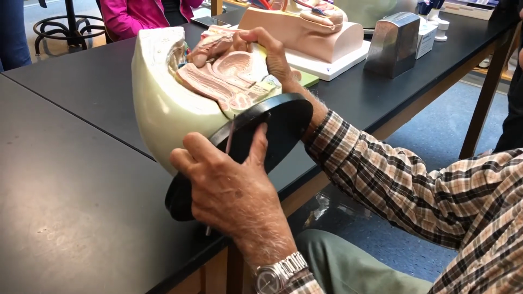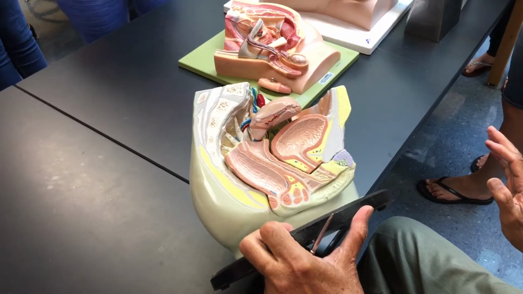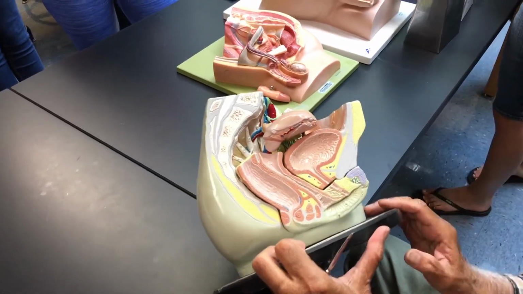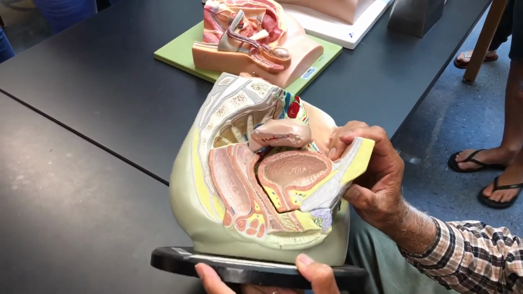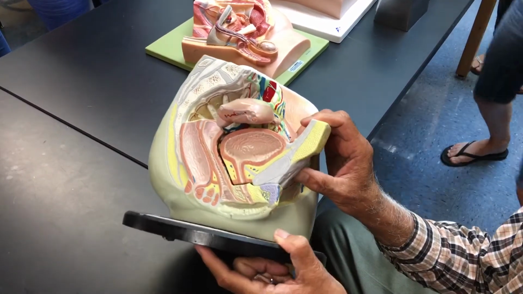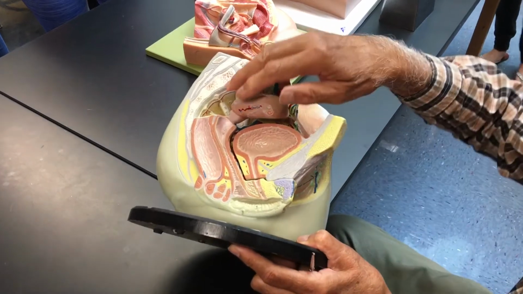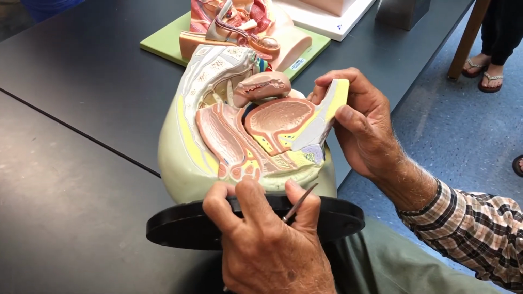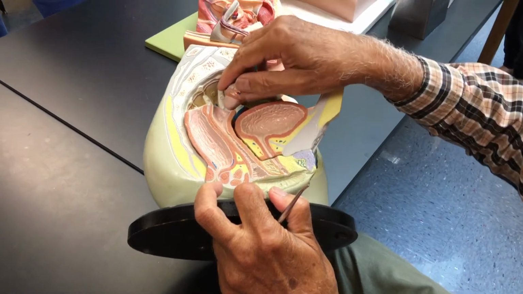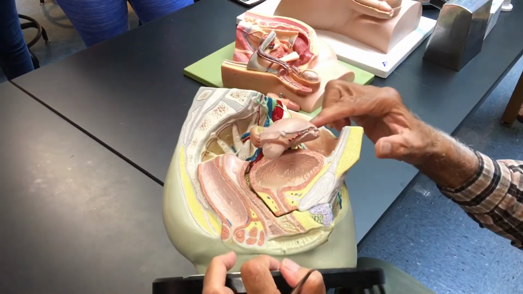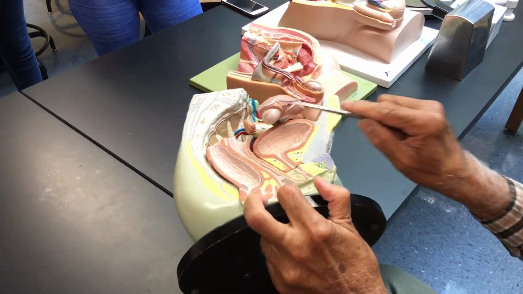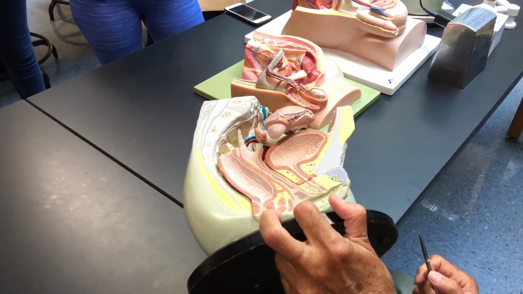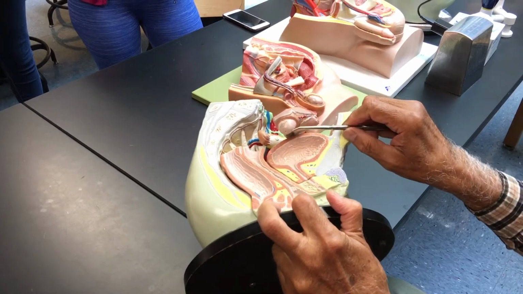Here, this is a very, very simple model, and this is going to come as one of the displays. Okay? So you need to know the major parts here. This is the uterus. Different parts of uterus. This is the fundus, this is body. And this one, look, this one is the cervix. This is cervix, okay?